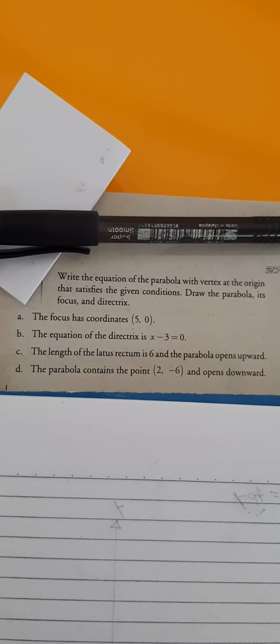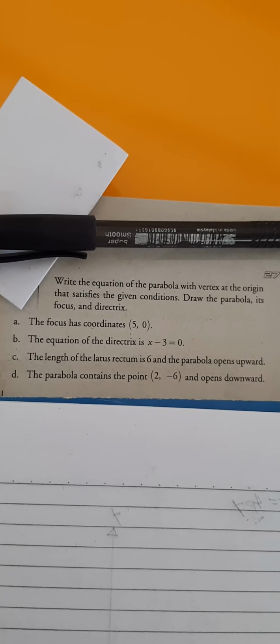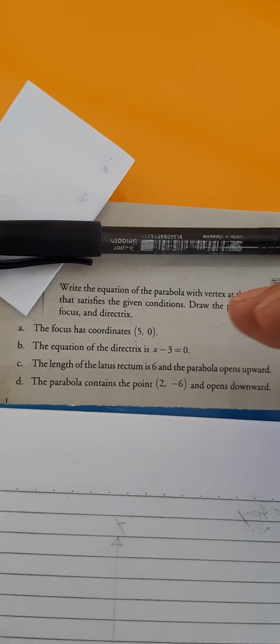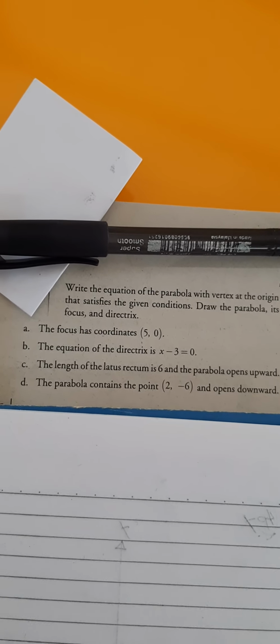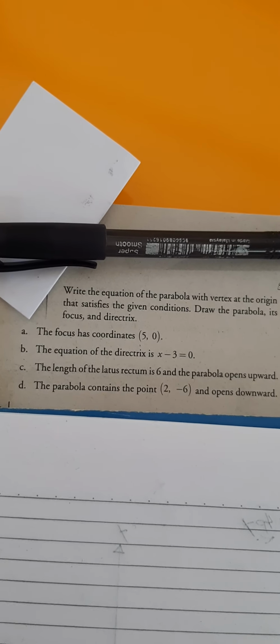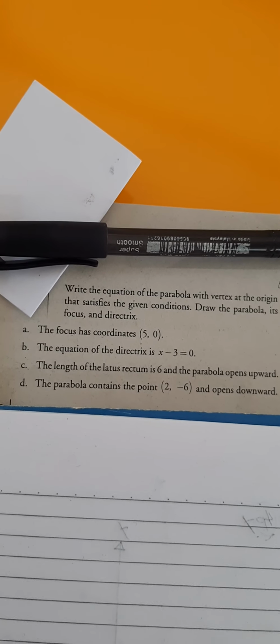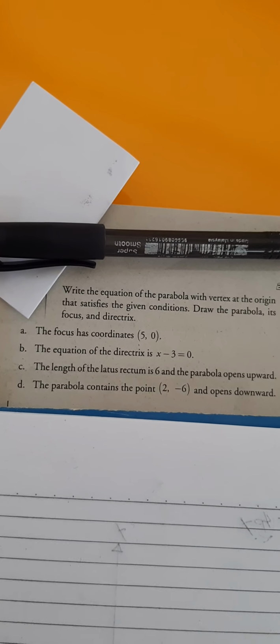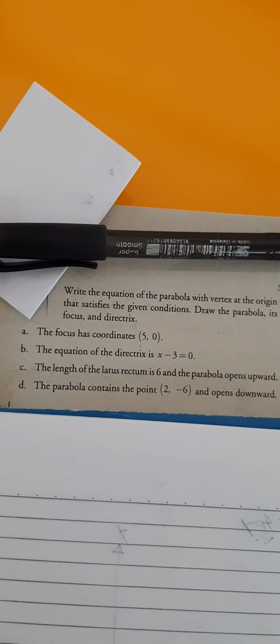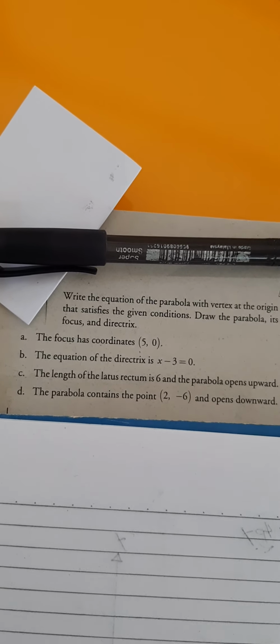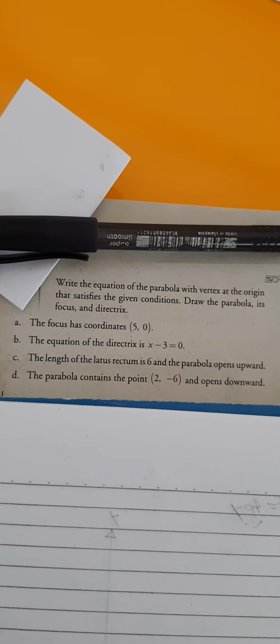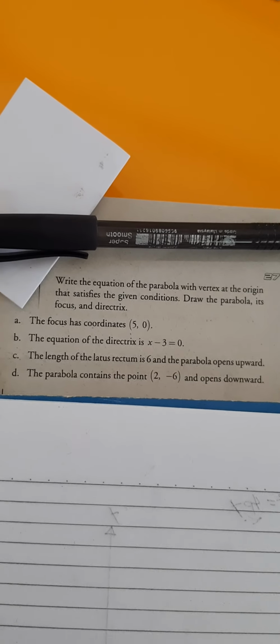For us to determine the equation of the parabola, we will consider these conditions, and we have to go back to the characteristics of the parabola with the vertex at the origin. It was shown in our previous discussion in the form of a table, presented in a tabular manner. You have to go back there, or if you memorized it, it's good, and you can directly solve the given conditions and find the equation of the parabola.